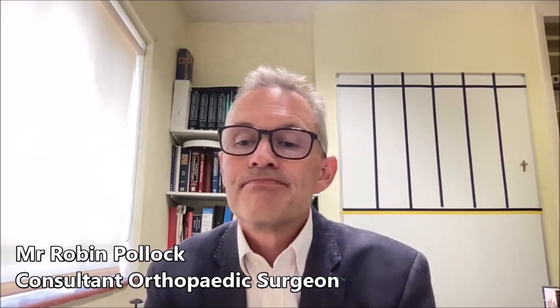Sometimes weight is something that can be managed. If you are a bit overweight and you overload your patellofemoral joint, then weight loss is a very effective way to try and make that joint more comfortable. And just general well-being, general fitness is usually very effective in helping the patellofemoral joint, usually in both knees at the same time.